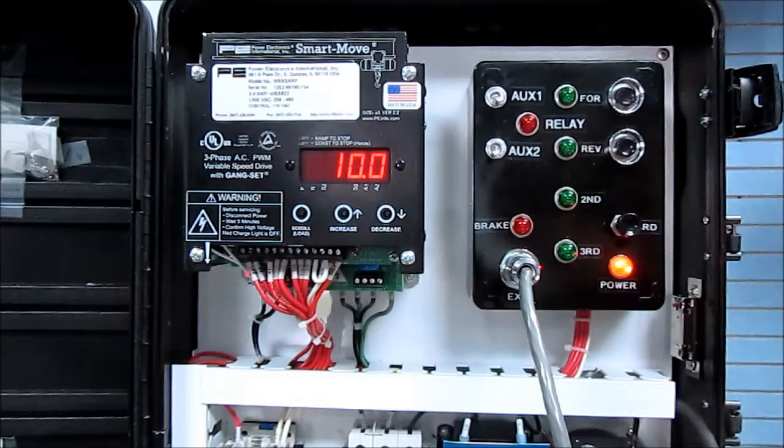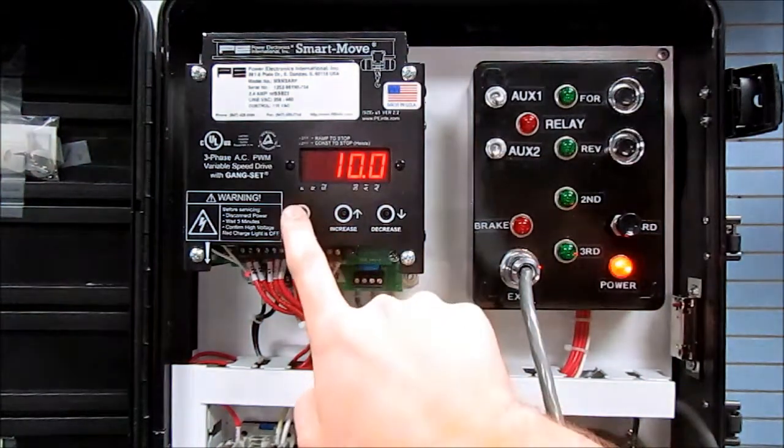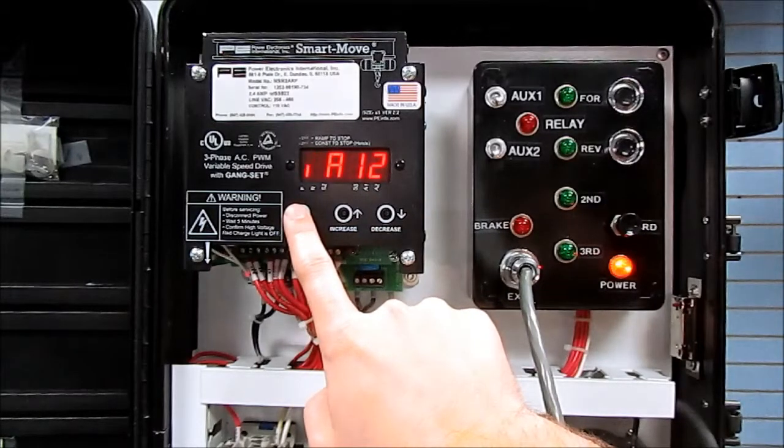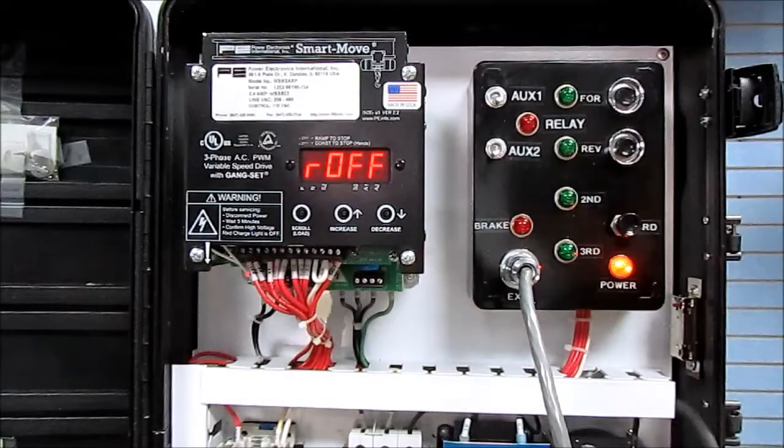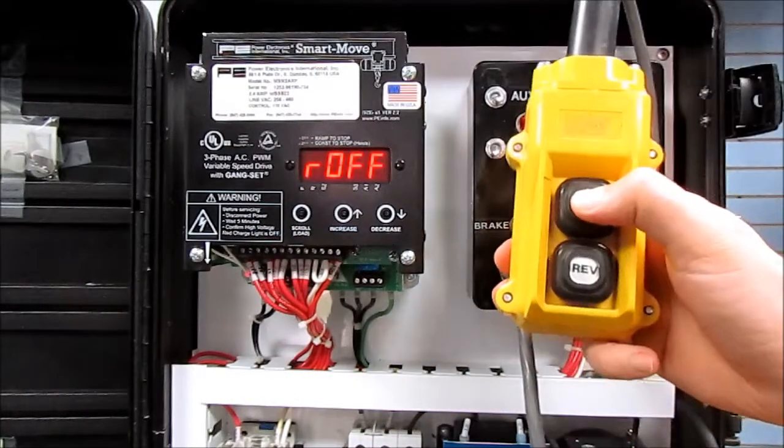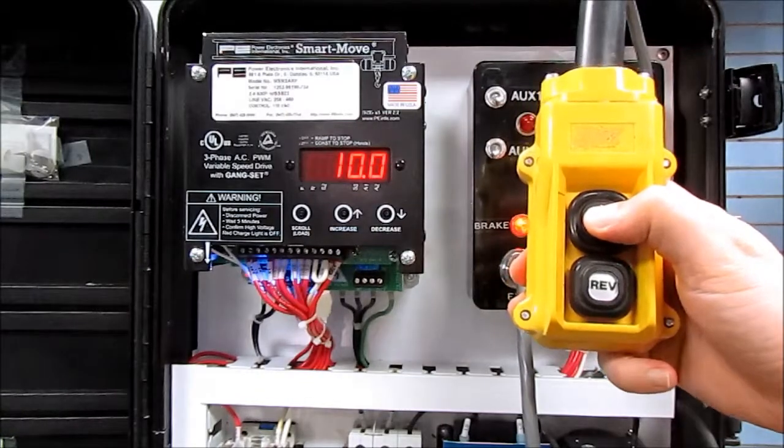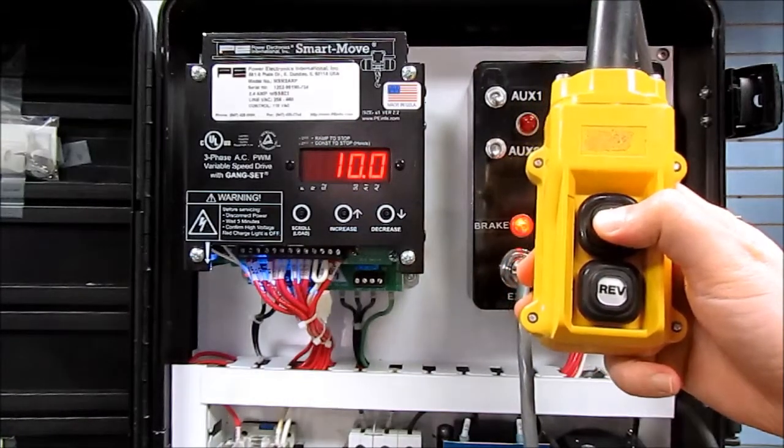Now let's load in that value by holding down the scroll button once again until we return to the off or idle screen. Notice the low speed setting has now been changed to run at 10 Hz.